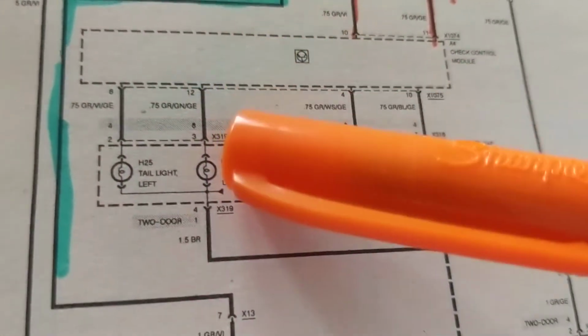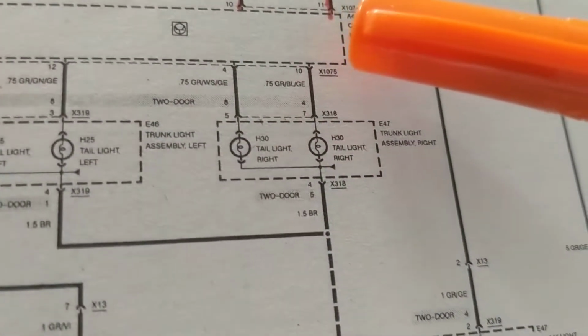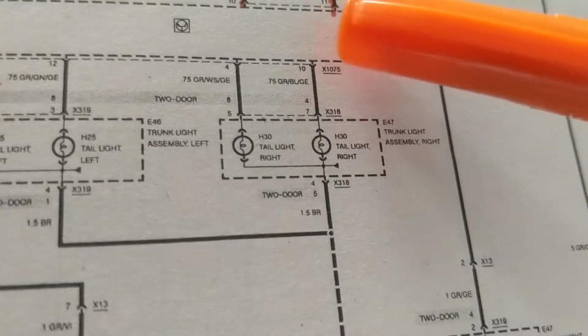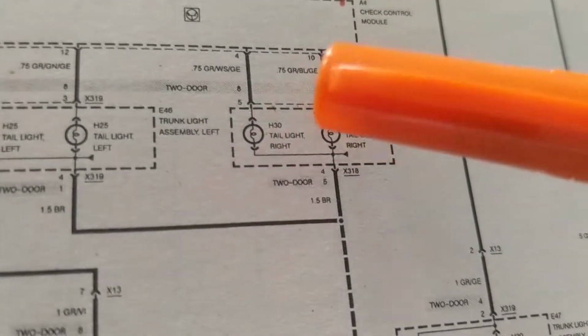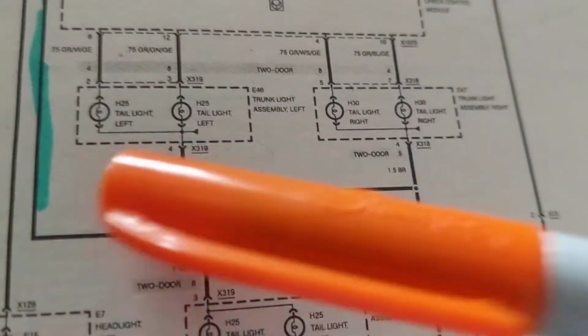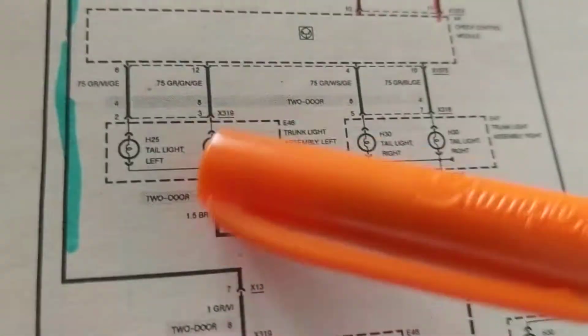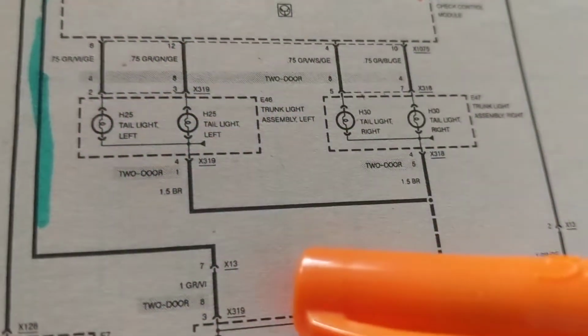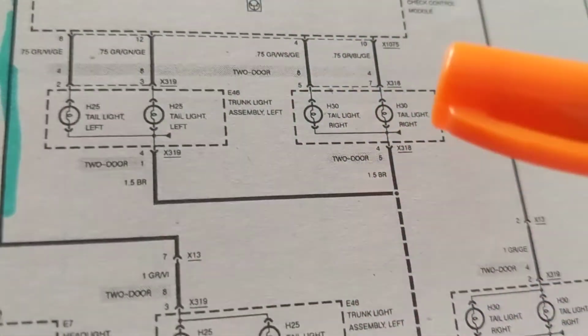So let's say for pin 12 here, for pin 4, to this one, 10, going to 7 over here, 5. And if you notice over here, there's another thing, 2 door. That means if there's 2 doors, this part of the schematic is involved. When you have 2 doors, you might have 4 doors. That would be a different schematic.